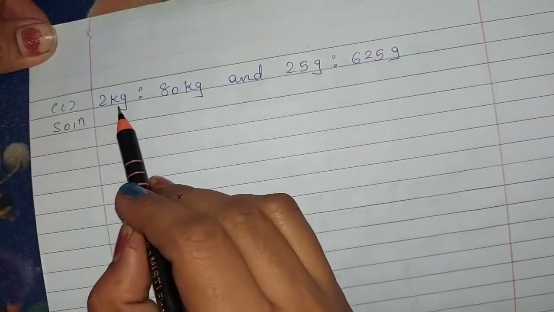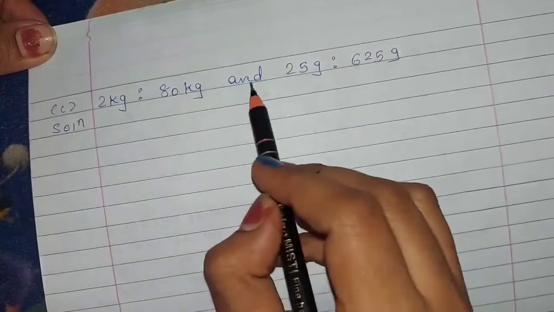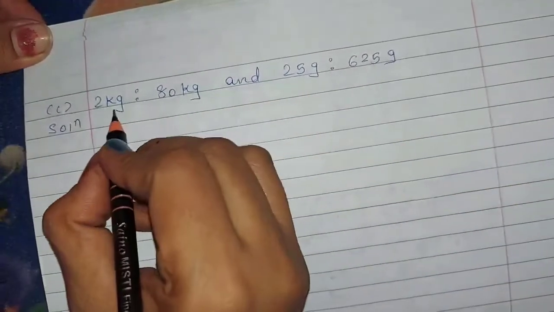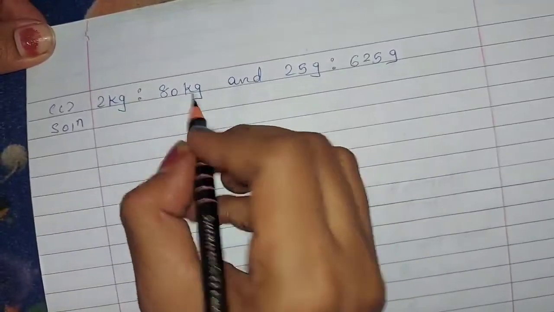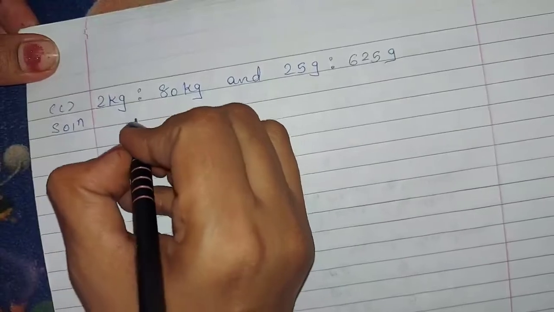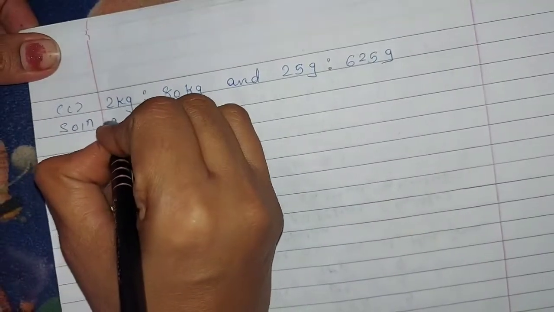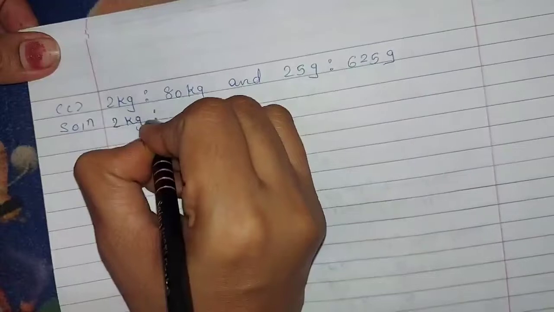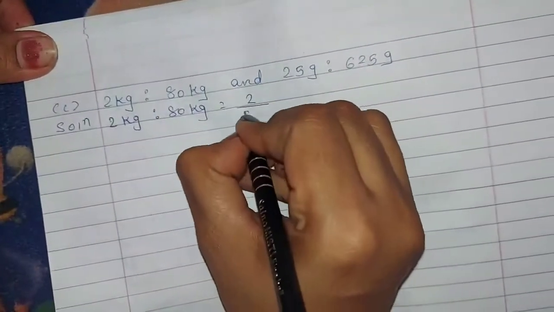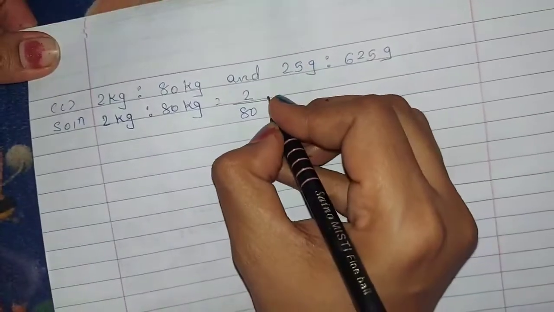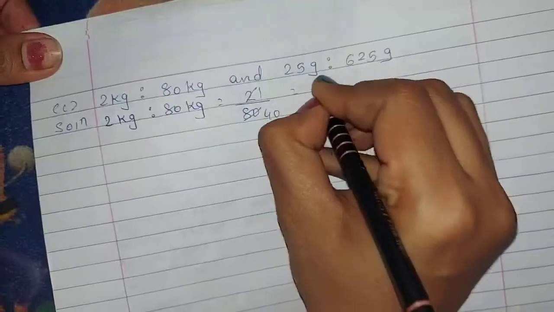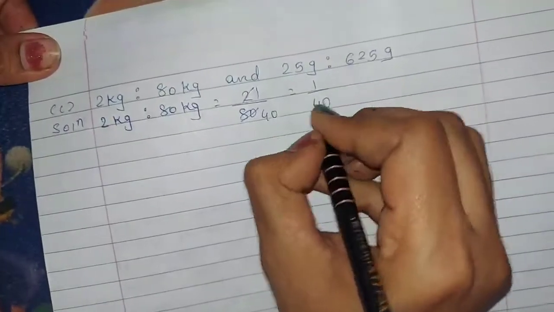Number C. 2 kg is to 80 kg and 25 gram is to 625 gram. Here both metric units are the same, hence we can solve these ratios. First one is 2 kg is to 80 kg, equal to 2 upon 80. Now we will find the lowest term of this fraction. 2 ones are 2 and 2 40s are 80, that is equal to 1 upon 40.